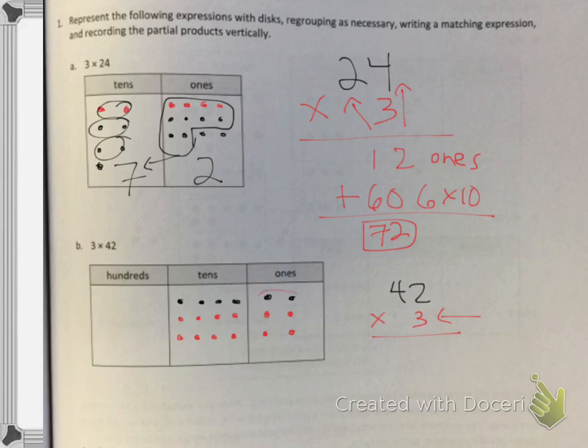So we have 2, 4, 6. Looks like we don't need a bundle. That is 6. Let's count our 10s. 4, 8, and 10. So I'm going to bundle this group here and move it over. So now we have 2 10s and 100. So 126 on our place value chart.